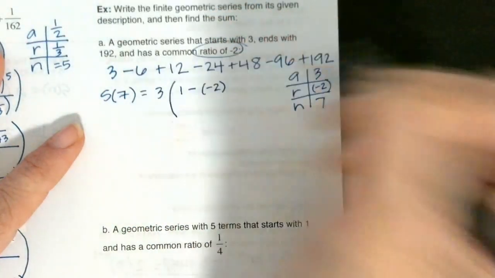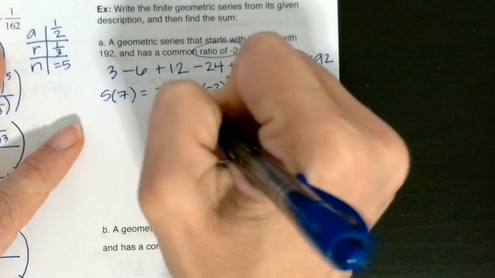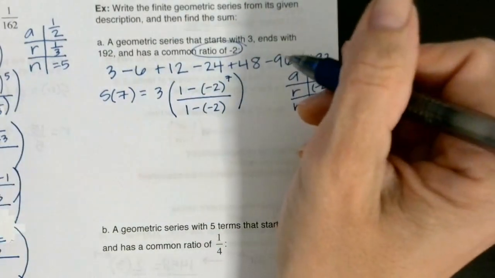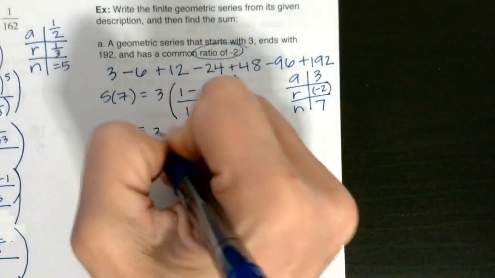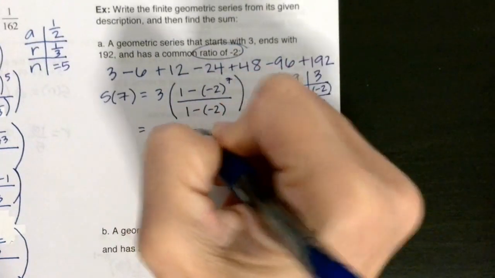You probably are getting this formula memorized because we're doing it so often, but that's a good thing. Okay, now we have 3 times negative 2 to the 7th is negative 128.